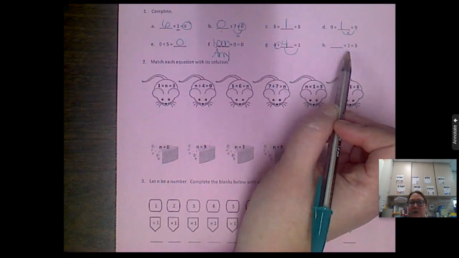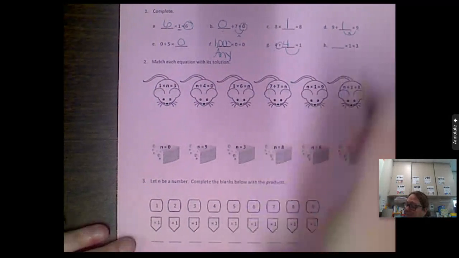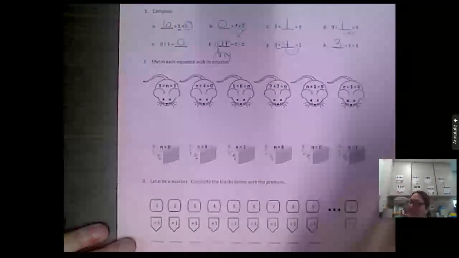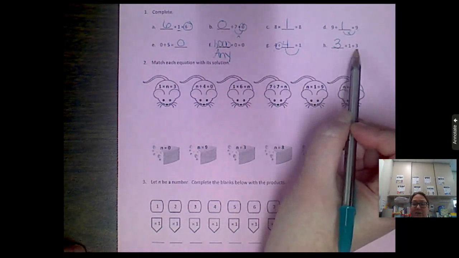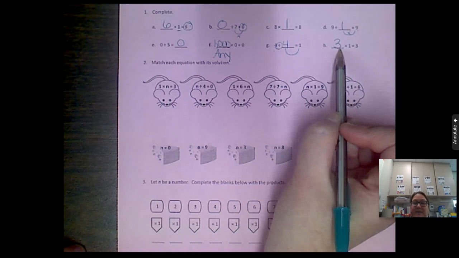All right, and take a look at that one. Blank times 1 equals 3. What would you put in that blank there? 3, right? Okay, because any number times 1 is always going to equal that same number. So if our answer is 3, we have to be multiplying by 3.